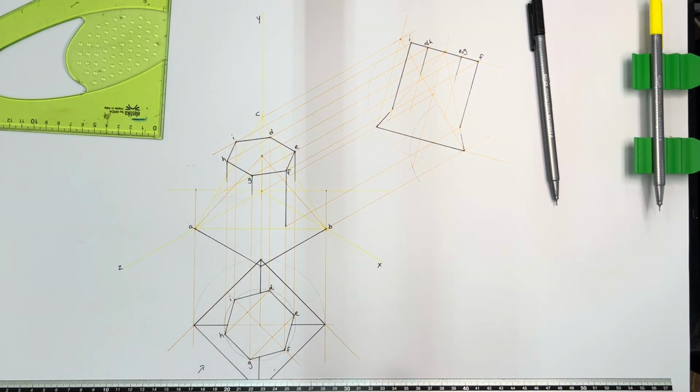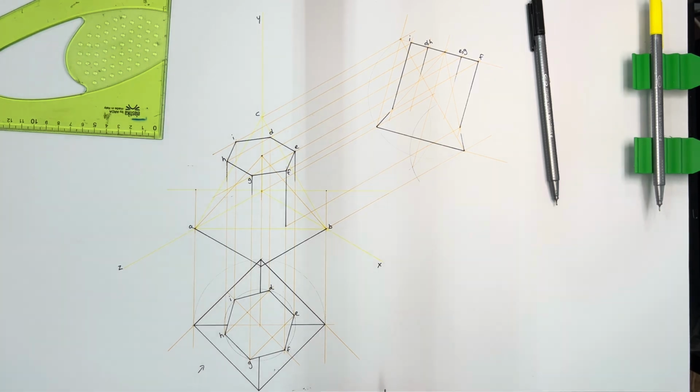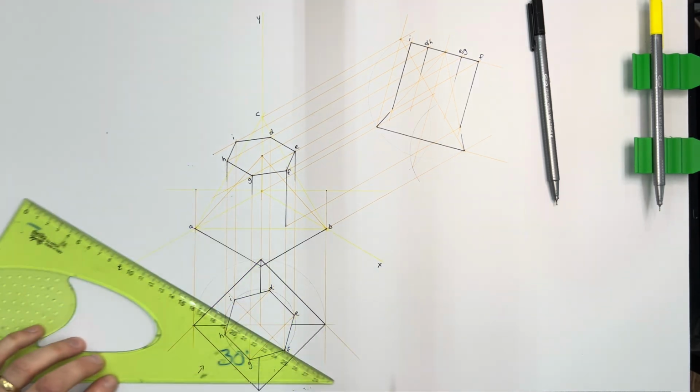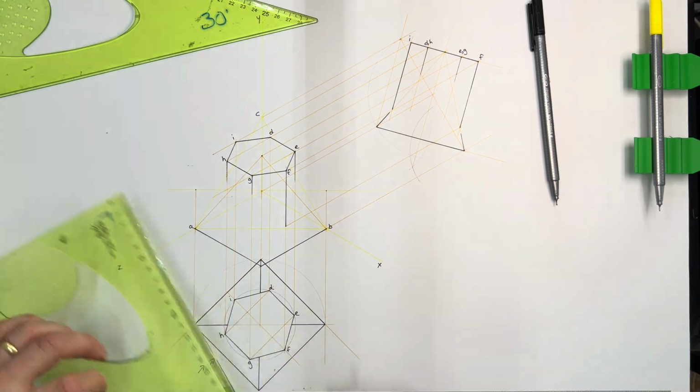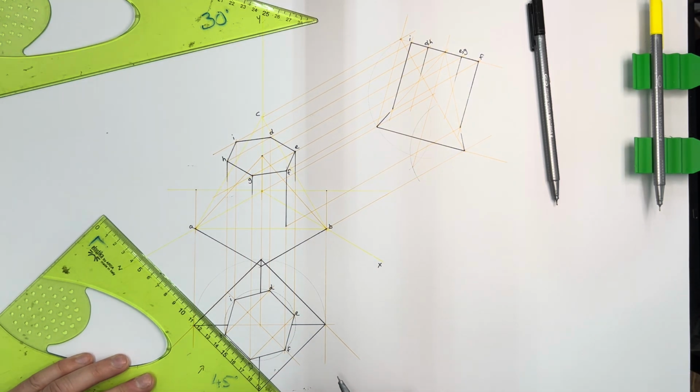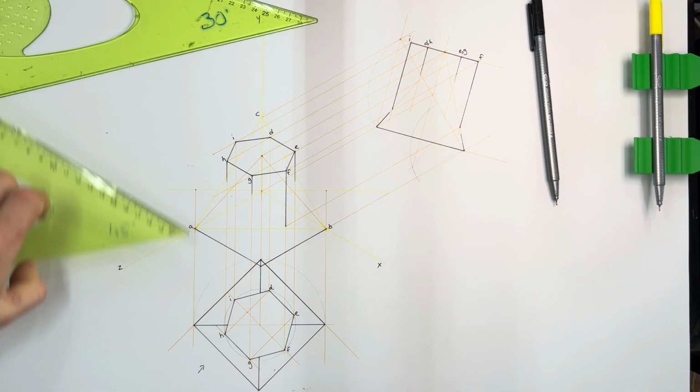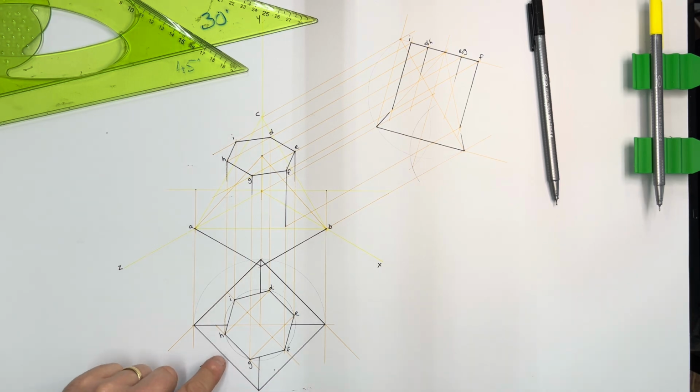Parallel lines are parallel in every view. Okay, so if you just watch this, please. So with my 45-degree set square, because my plan is orientated at 45 degrees, I can just extend this line here out at 45 degrees across the surface that it intersects with, okay? So just extend that line out.